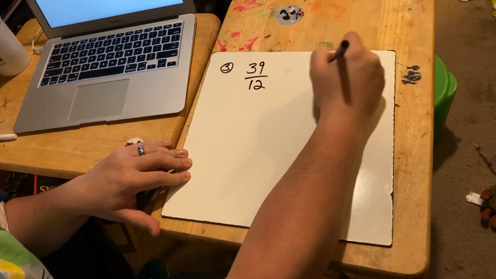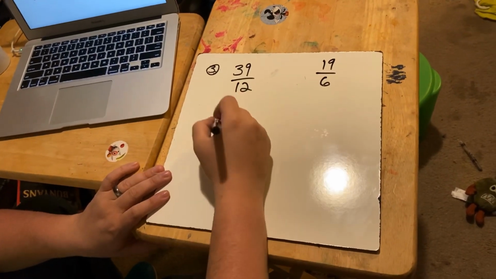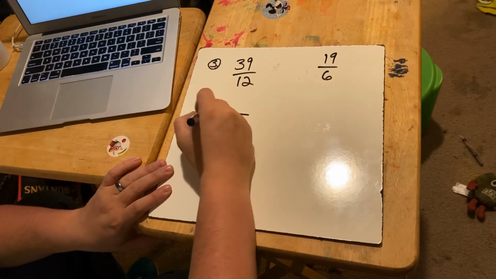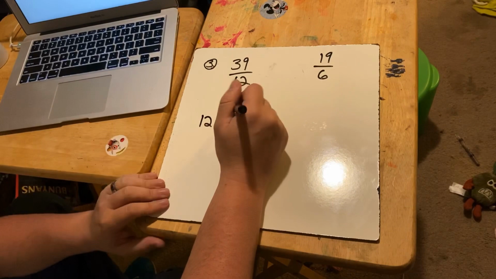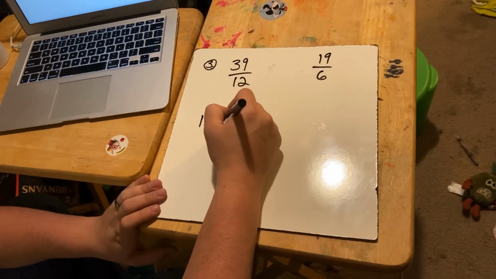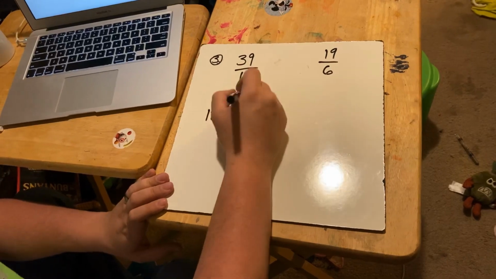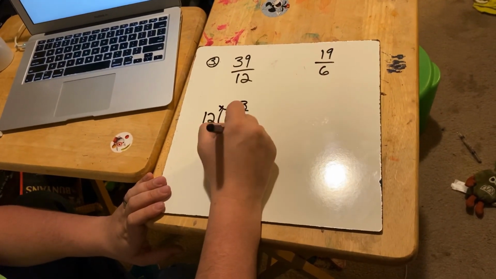And 19/6. Once again, we just have to go through and do our cowboy method. 39 is here. 12 goes out here. And I say, well, this is where you need to know your multiplication facts. We know that 12 times 3 is 36, and 12 times 4 is 48. Well, that's too big, so we're going to do 3 up here. And 12 times 3 is 36.